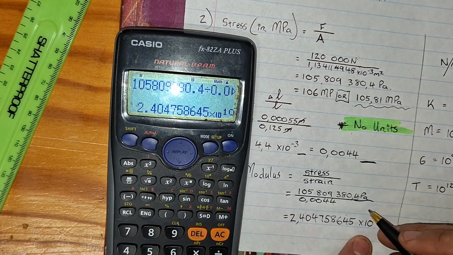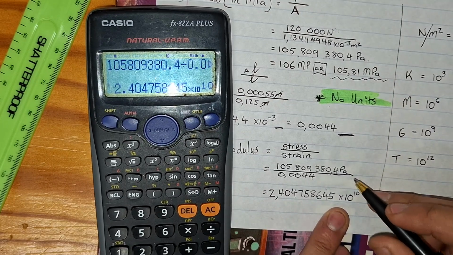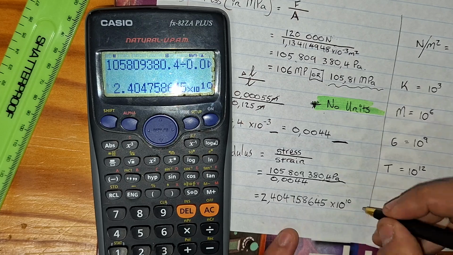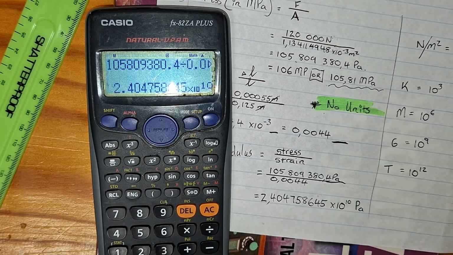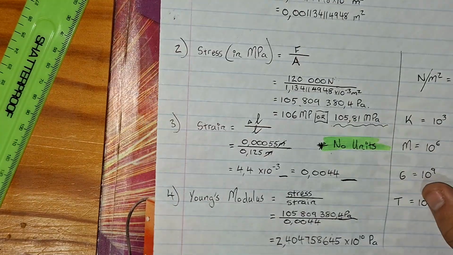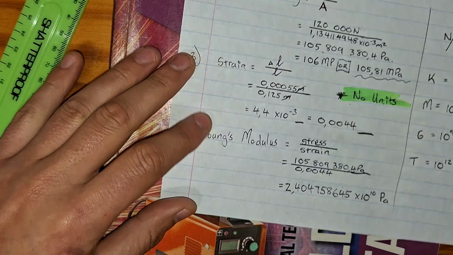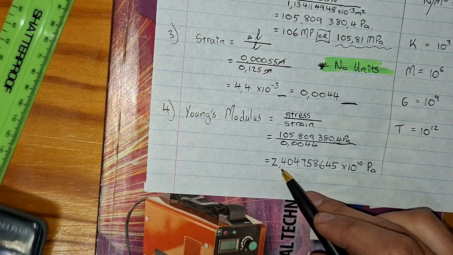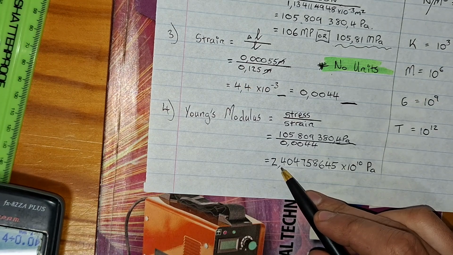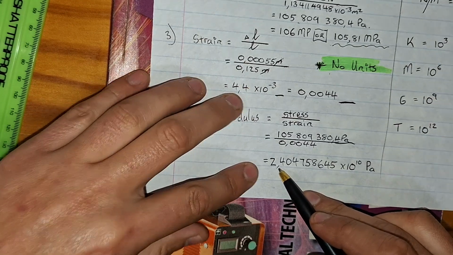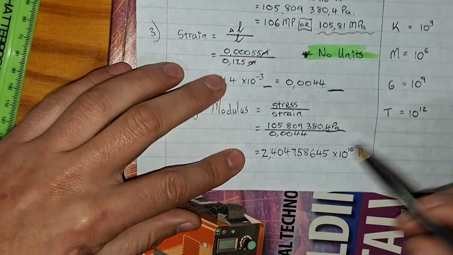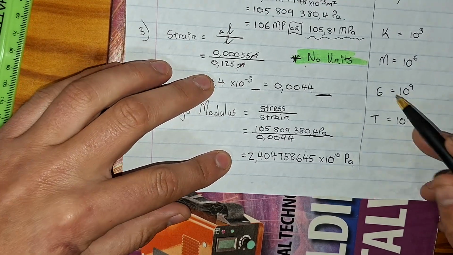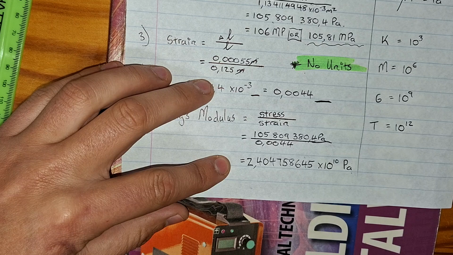So firstly, to check the units, it's Pascal divided by no units, so the answer stays in Pascal. Next, we would have to get rid of the... Yes, we might have to convert this to another value, for example gigapascal, mega or kilopascal.